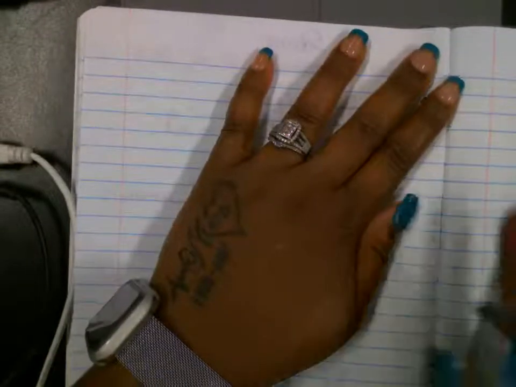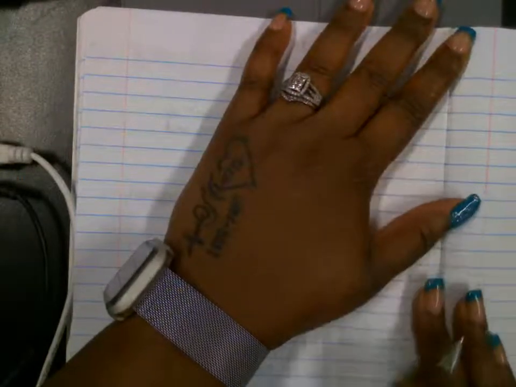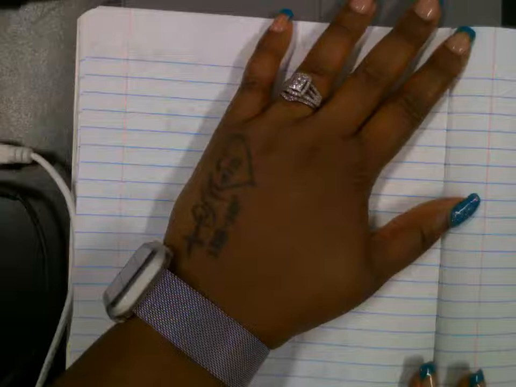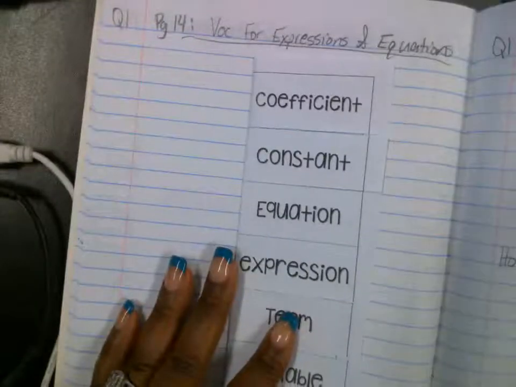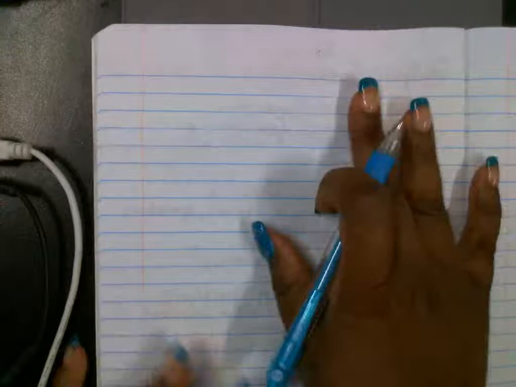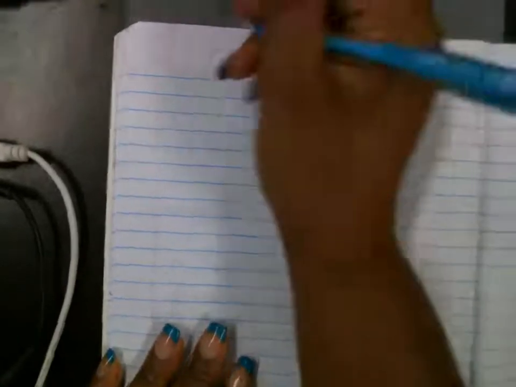Let's do page 16. Please make sure that you submit that online. Okay, does anybody need to see where to submit that? It should be just right there. But just in case, let me pause this. This is Q1 in the corner, page 16, equations.